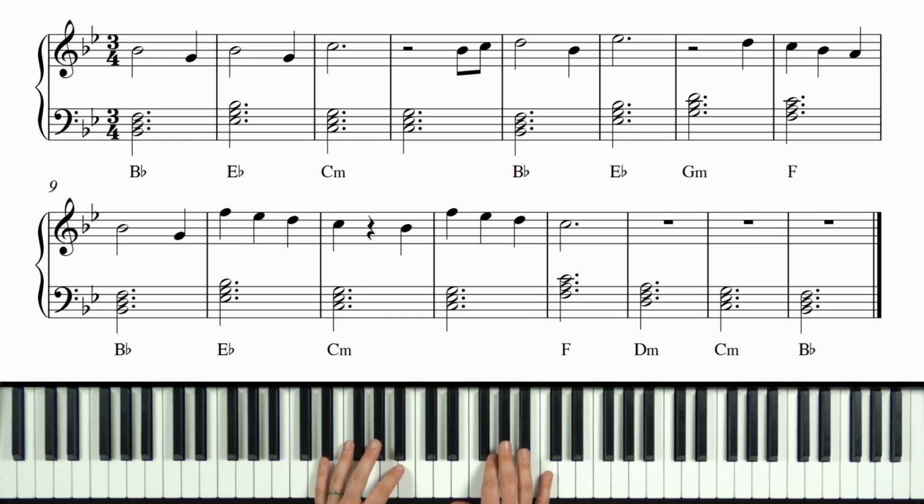So what I want to do at the end here is simplify in the right hand because again, we have a complicated new left hand part. And so what I want to do is figure out what can we do in the right hand to keep it simple and keep some common tones going. All right, so we've just done this. I'll take it from measure 9.